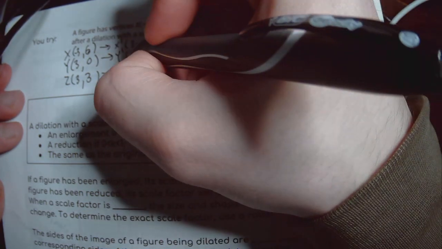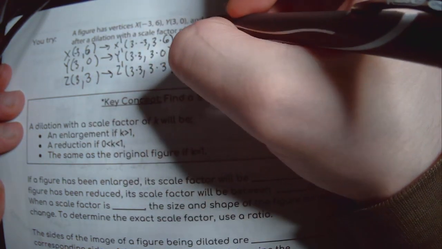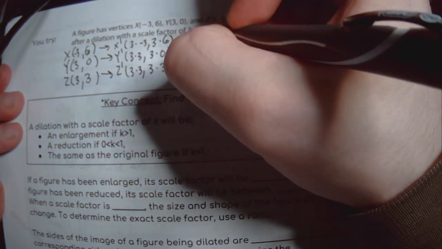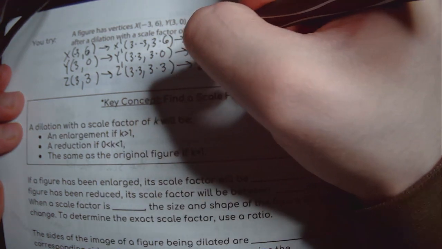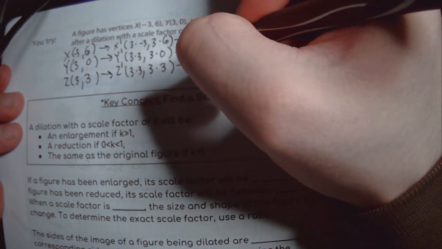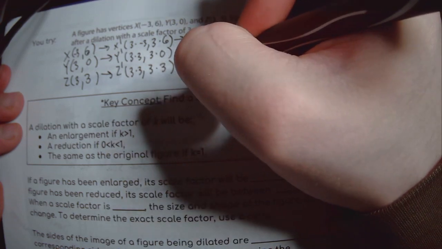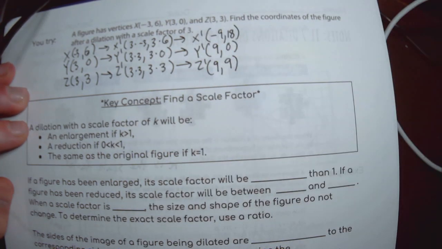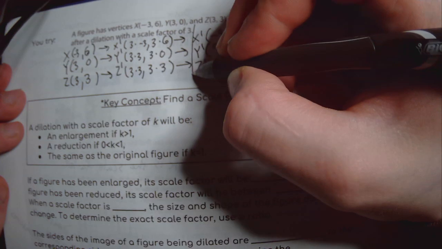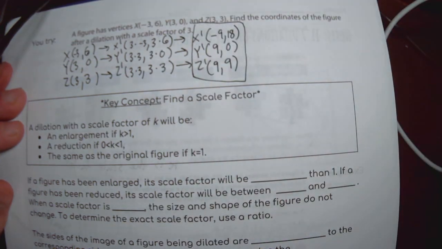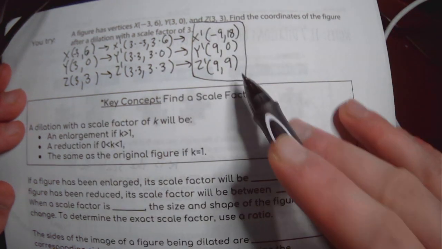Okay. 3 times negative 3, comma 3 times 6. 3 times 3, 3 times 0, 3 times 3, 3 times 3. And we get our actual coordinates of x prime, y prime, and z prime. I get negative 9, 18, 9, 0, 9, 9 as my coordinates. Okay, this would be my final answer. I still have to show all this work, but this is my final answer.